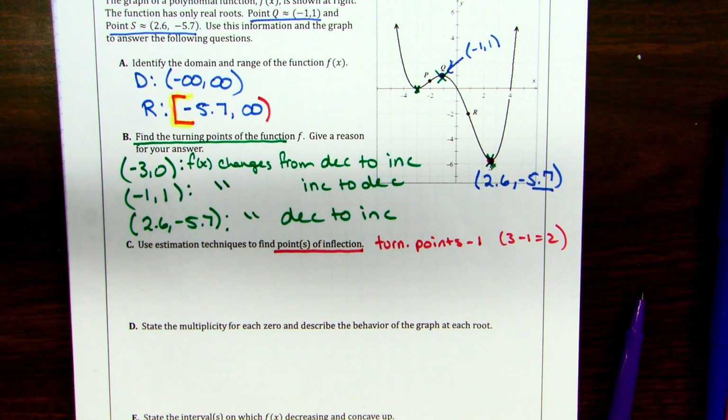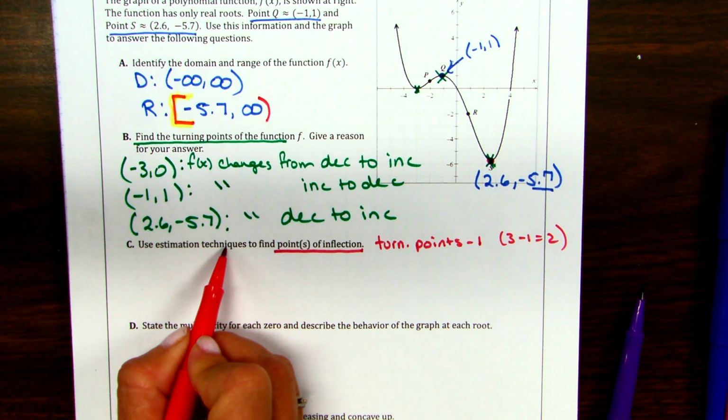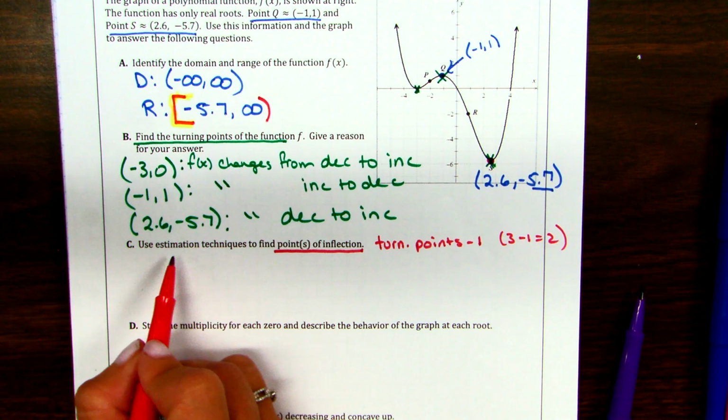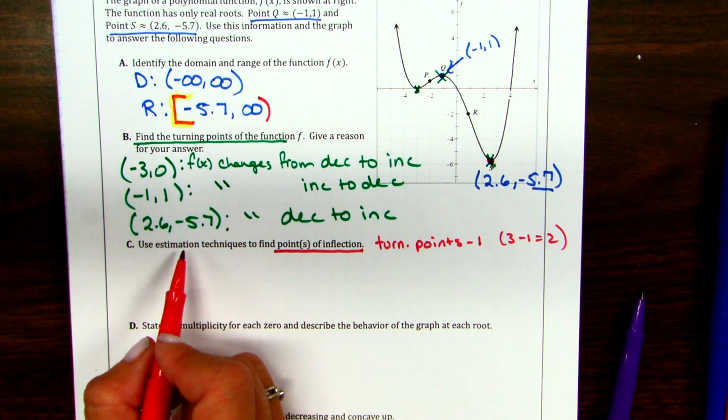Remember what a POI is. It's where concavity changes. It's where we go from concave up to concave down or vice versa. When you take calculus, you'll actually get an exact POI. But in pre-calculus, we use an estimation technique called the midpoint formula, okay? And this was on your last test. A lot of you skipped it. We're going to go over that.